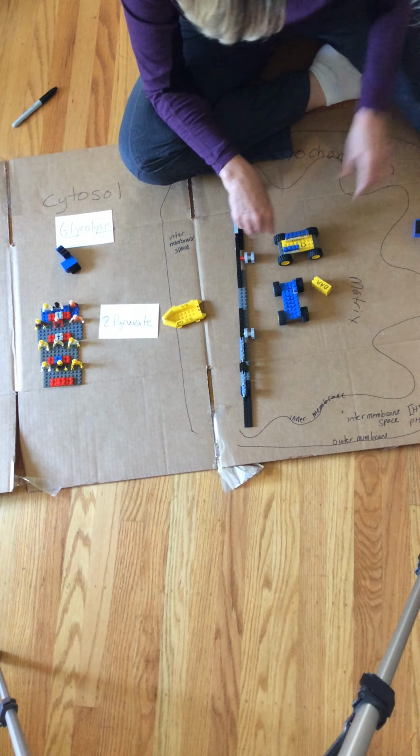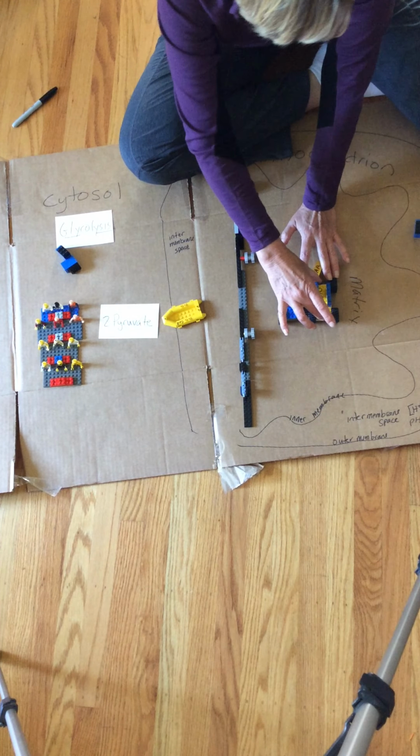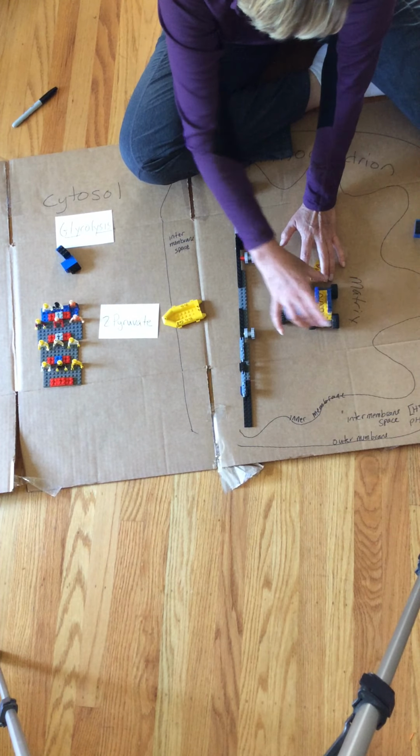So the products of the citric acid cycle are carbon dioxide, which is waste, and you make 6 NADH and 2 FADH per glucose total. So in the last video, we're going to find out how we're going to use all this FADH and NADH in oxidative phosphorylation to make ATP.